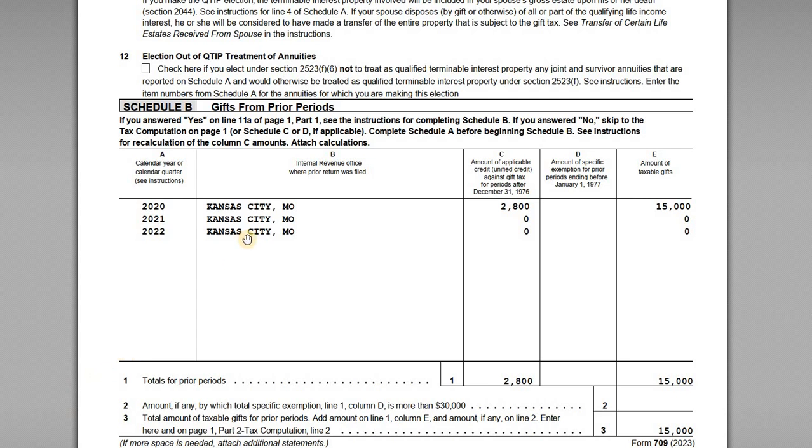So again, that would happen if you had gifts that you wanted to report, but the exclusion just wiped them out anyway. So if in 2022, for example, she made a gift, but she wanted to file the return just to get it in, and then show that she got a full exclusion, then you would have zero taxable gift and zero credit applied for that period. All right, so we've listed all of those there.